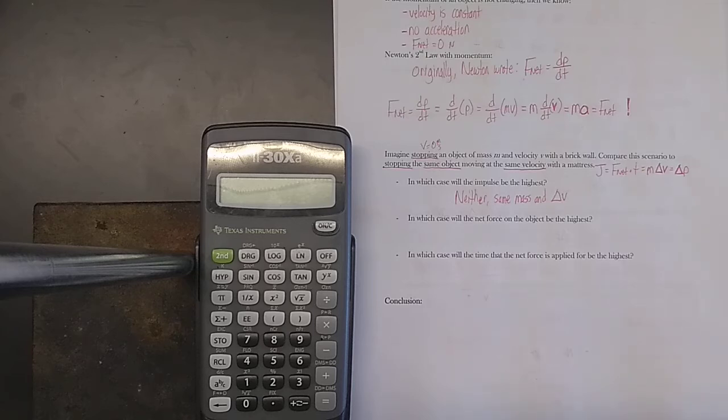As that mattress gives way, it allows the object to continue moving. It actually takes a longer period of time for the mattress to stop the object. Compare that to a brick wall. The brick wall is going to stop the object almost immediately. So in which case will the time that the net force is applied for be the highest?